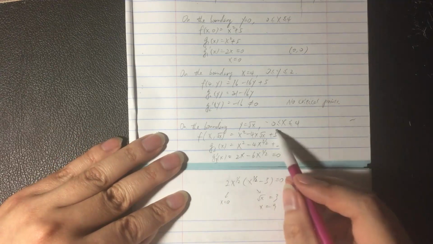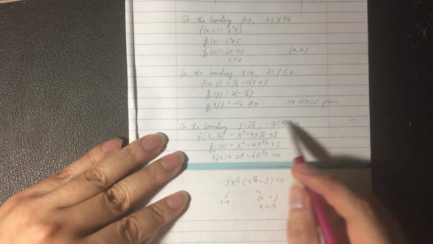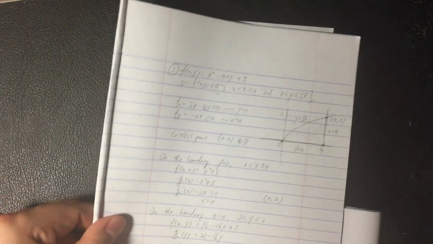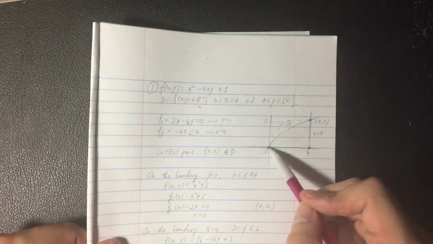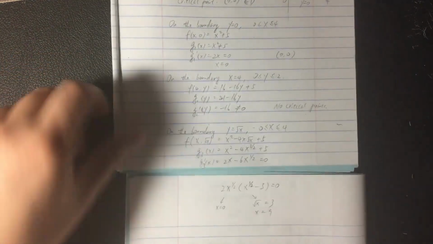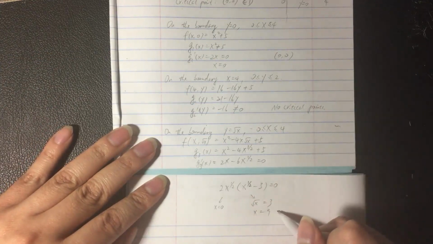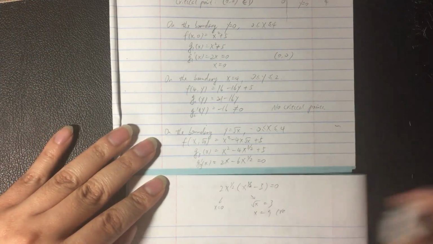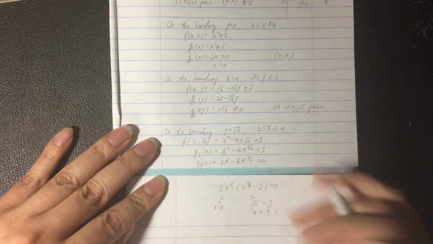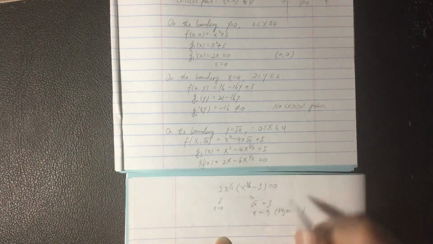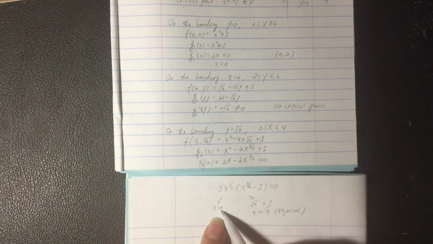x equal to 0 is in the boundary. It's here. x equal to 9 is not on the boundary, so this point is rejected. So the critical point is x equals 0.